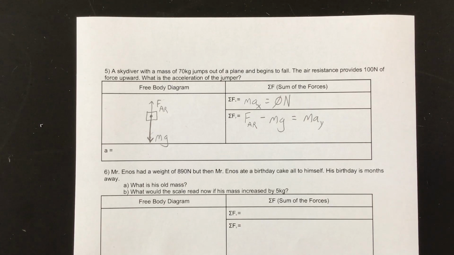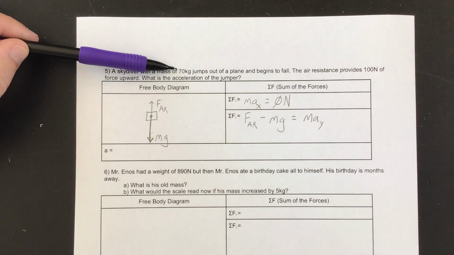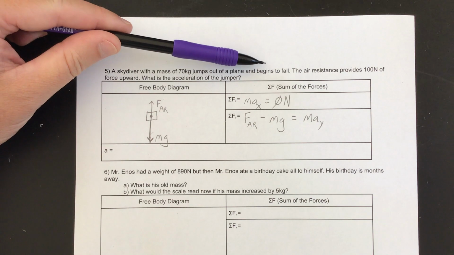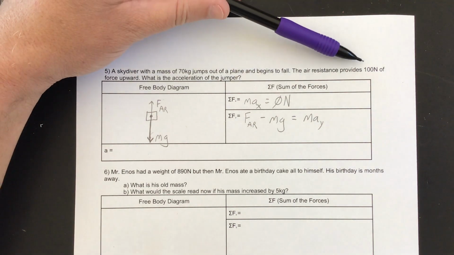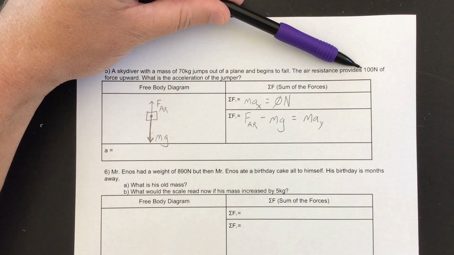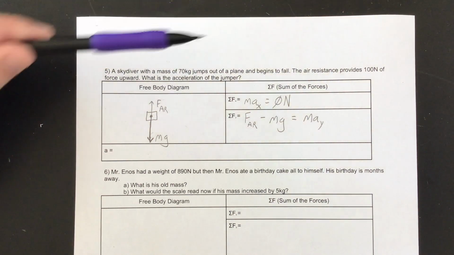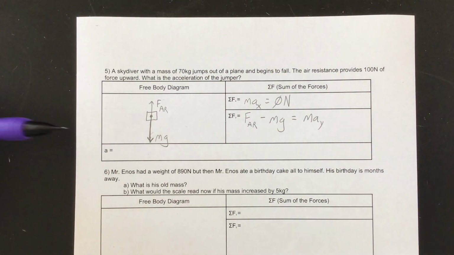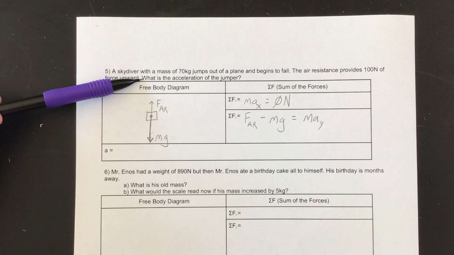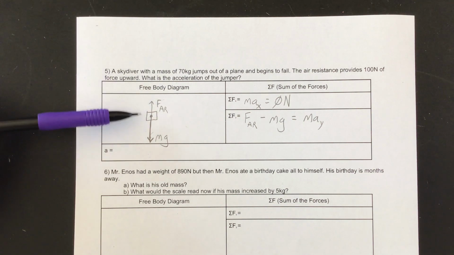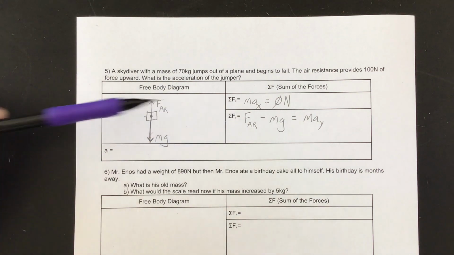Hello, class. As we're working here on number 5, we have a skydiver that has a mass of 70 kilograms. It's jumping out of the plane and beginning to fall. So we know it's accelerating downwards. But there's also, at one point, an air resistance of 100 newtons upward. So we're asked a couple of things here. We have to find the acceleration of the jumper, but we also need to draw the free body diagram and find the sum of the forces.